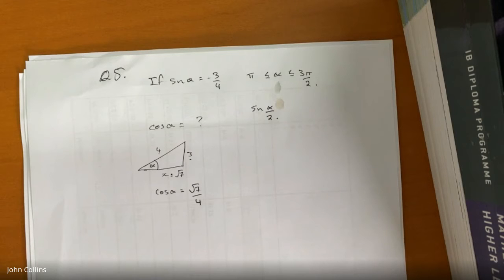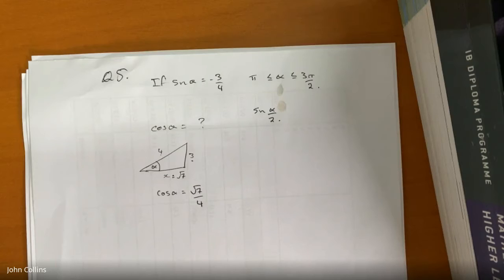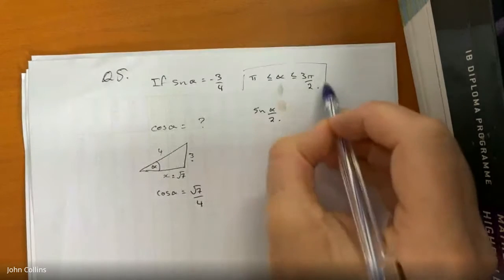Wait, oh yeah, because sine alpha is equal to negative 3 over 4. Does that mean cos alpha will also be negative? I think so. Or is it because of the domain? So take the domain into account, of course. Yeah, it's in the third quadrant.